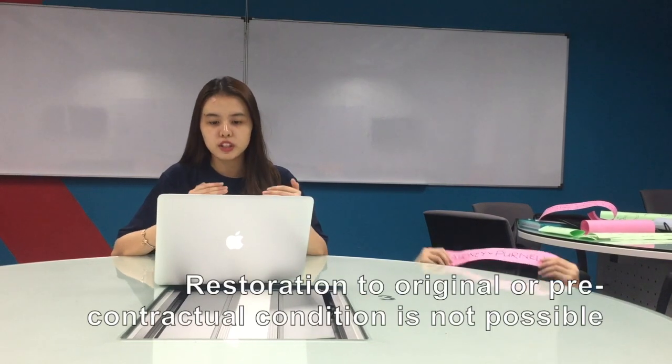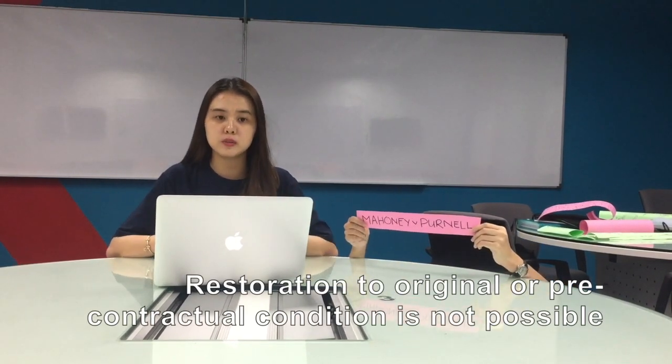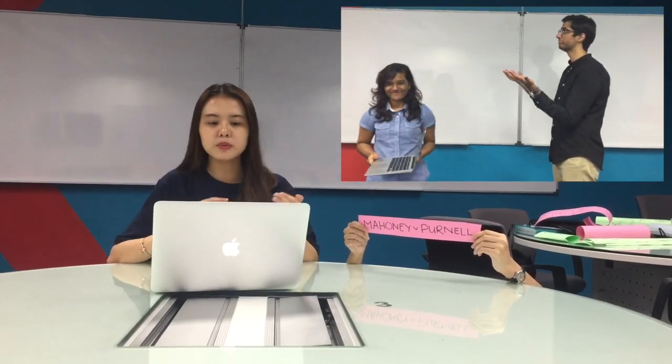The fourth general bar to rescission would be where restoration to the original or pre-contractual position is not possible. In this case, it is obvious that the party could not be restored to their original position as the son-in-law already sold the hotel business and wound down the company.